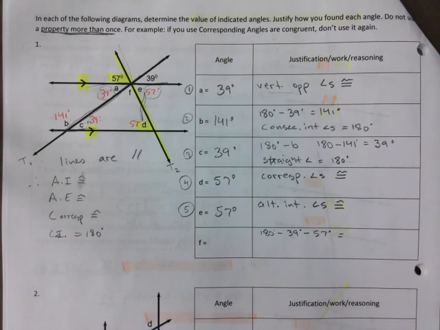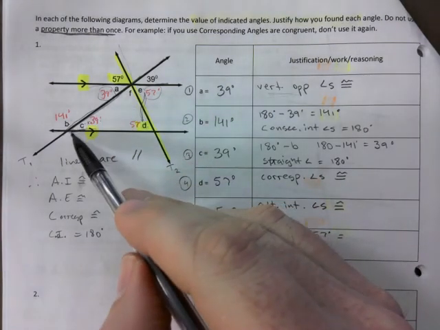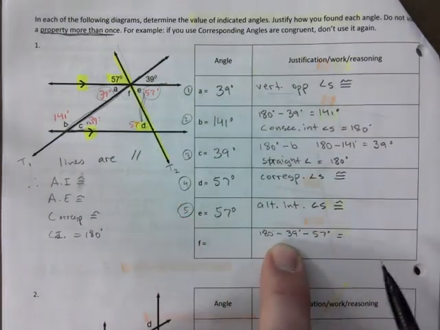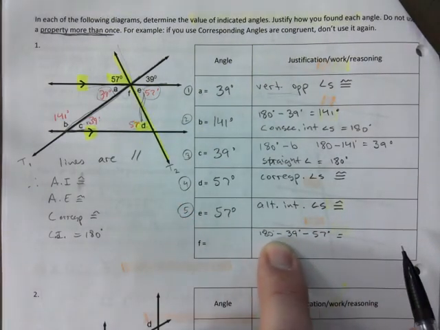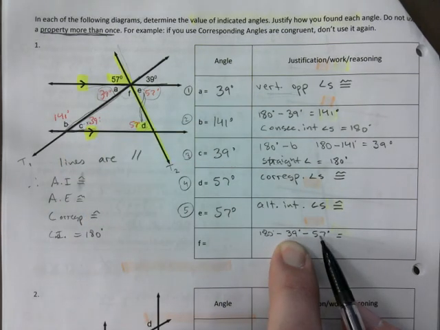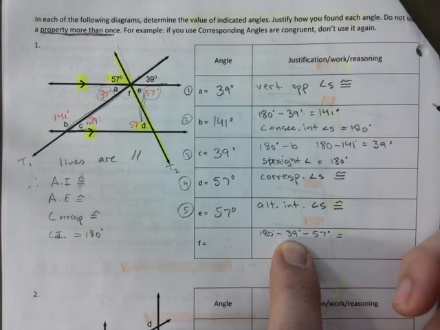Oh, what else could you have used? Yeah, yes. Sum of triangles equal to 180. You see that? Like I had a triangle here. So it'll be essentially the same, right? The same work. 39, 57, you take away. Let's do some math here.